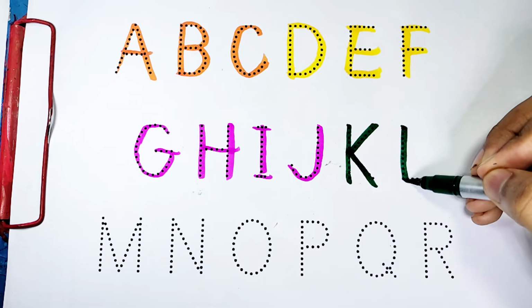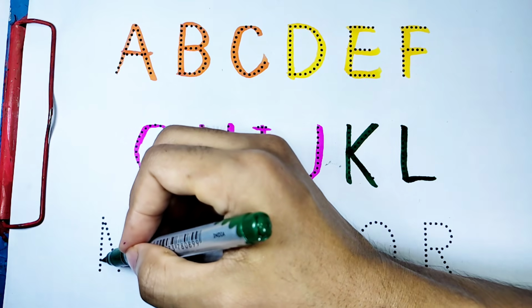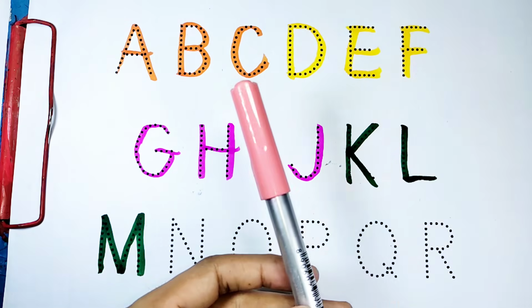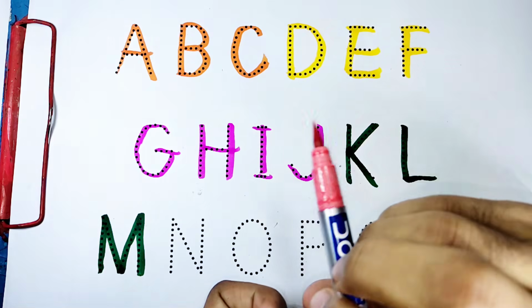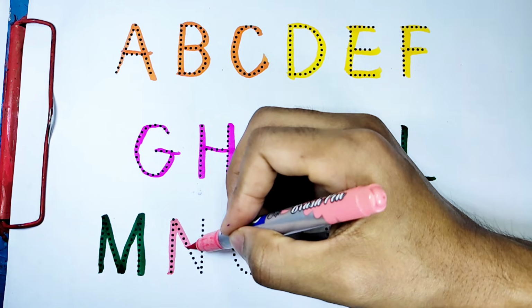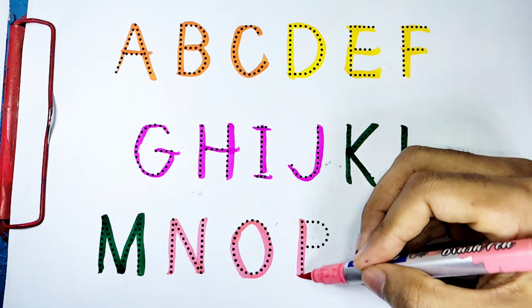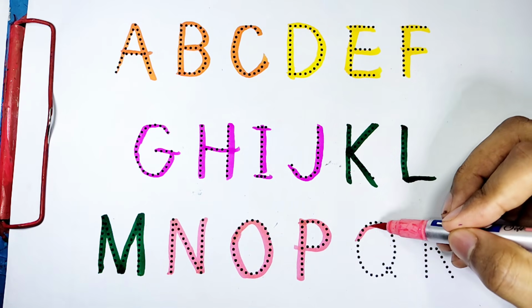And the next one is L. L for lion. Stay with us. M. M for mango. Light pink color. Now we are using the light pink color. N. N for nest. O. O for octopus. P. P for penguin.